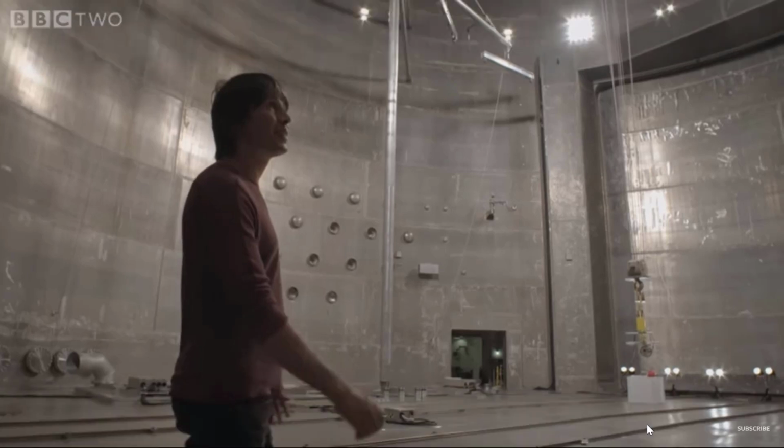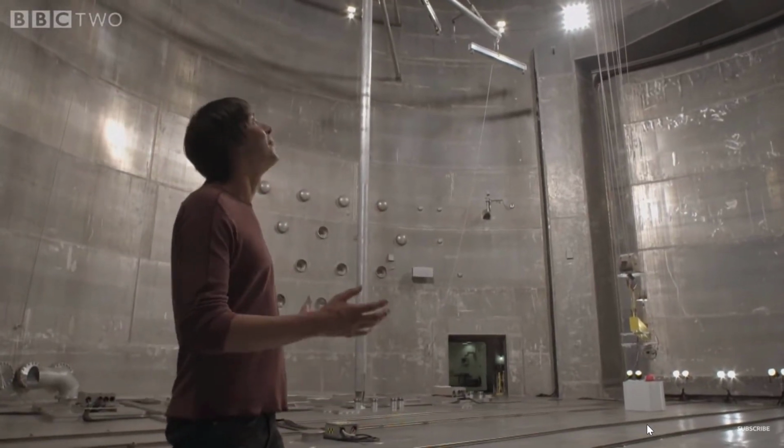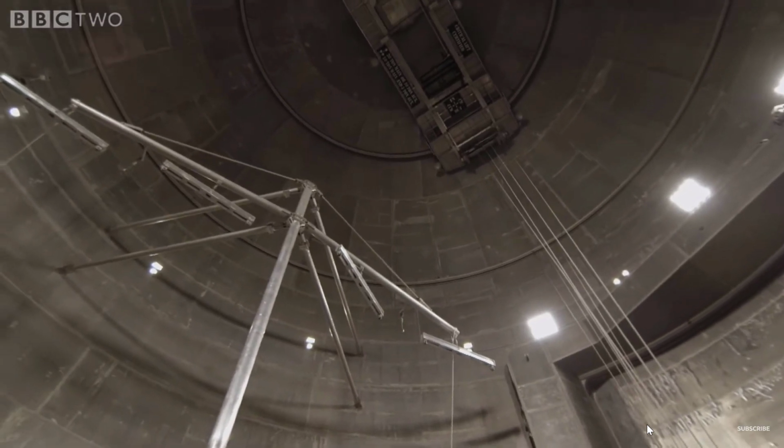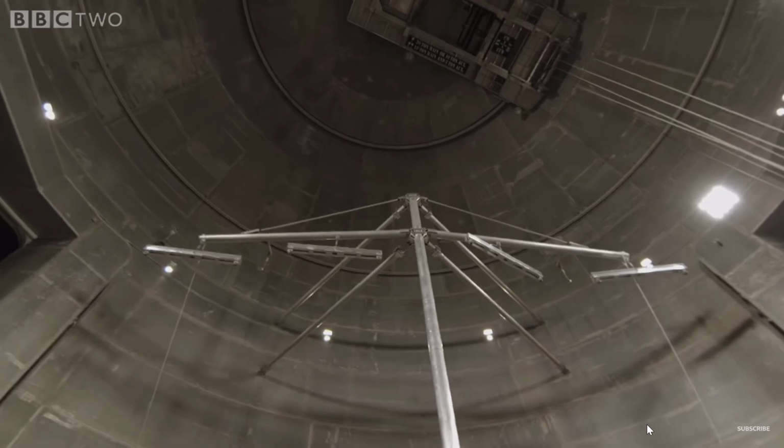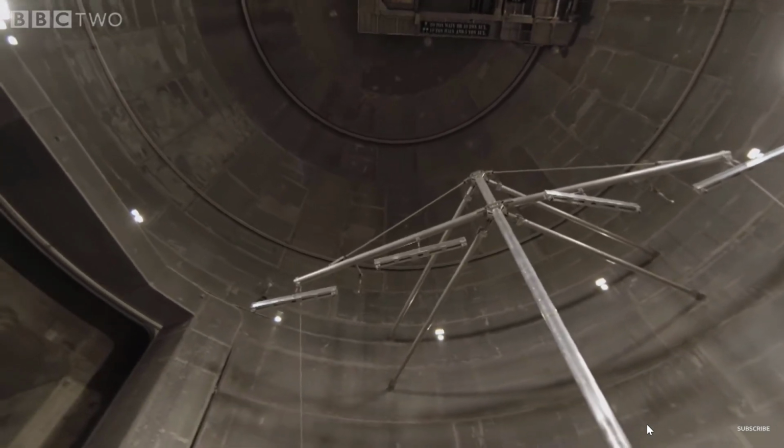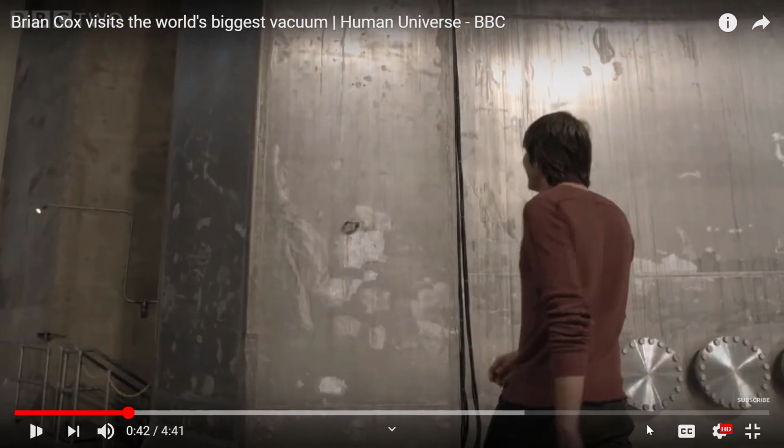Okay. The world's biggest vacuum chamber. It's used to test spacecraft in the conditions of outer space, and it does that by pumping out the 30 tons of air in this chamber. Aluminium.